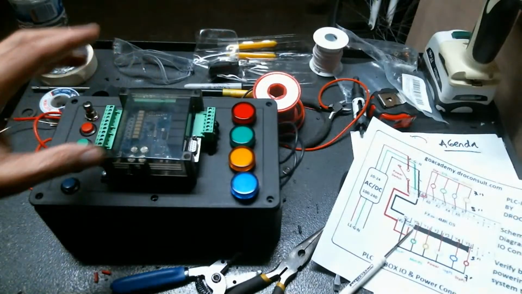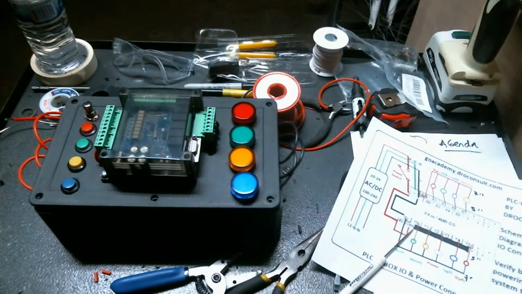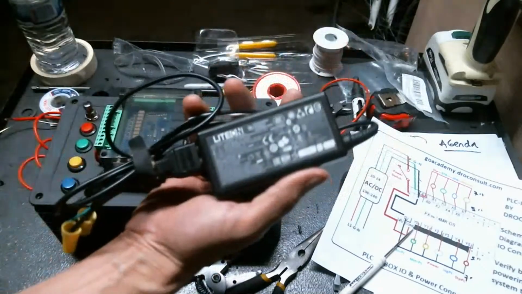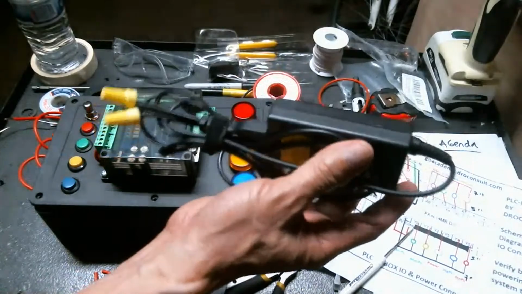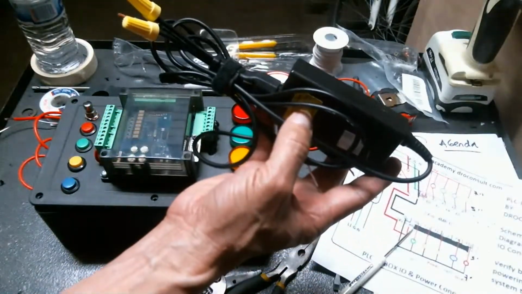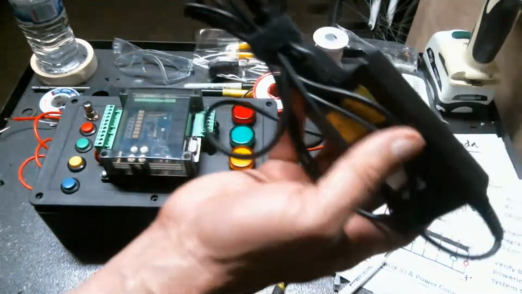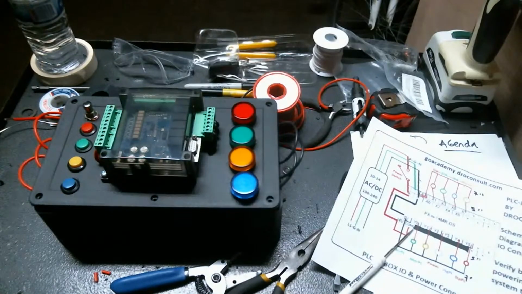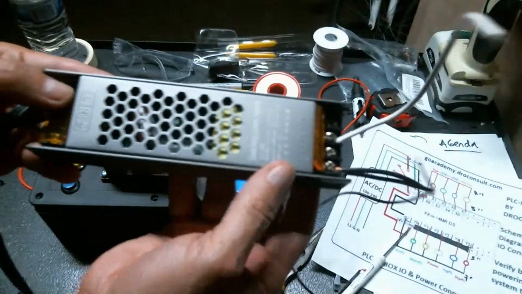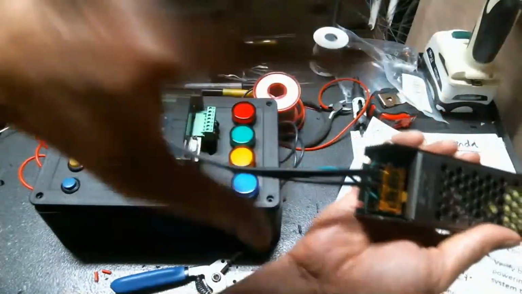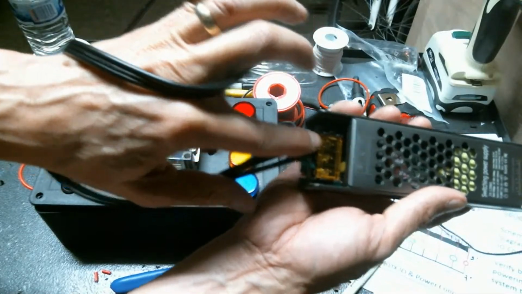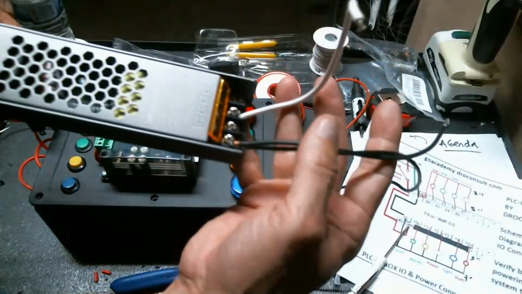Okay, and for the sake of time, I am going to use what I already have. For the power supply for this controller, you could use a regular transformer, AC to DC, usually 100 to 240 AC in, and out 20 to 24 VDC. Or you could use an alternative DC supply, which still needs AC input and provides DC output.